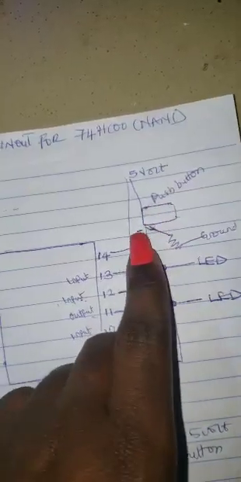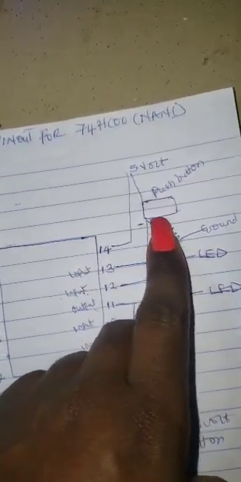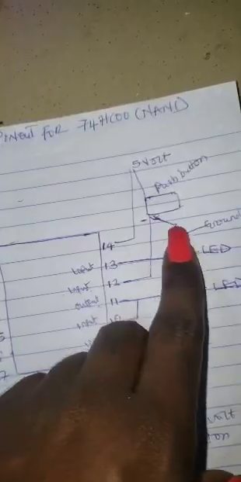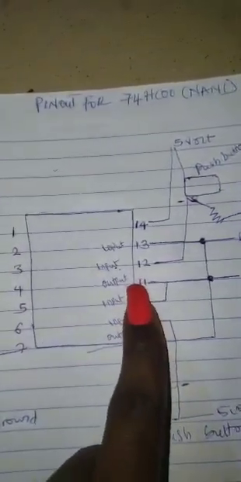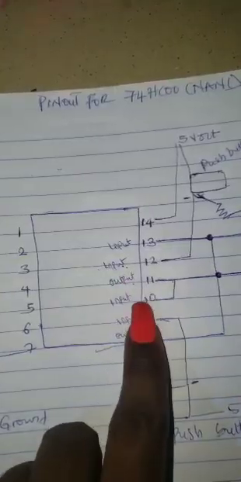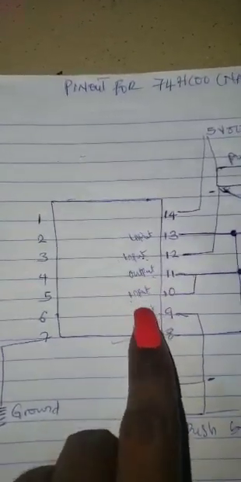Now this second input, we're actually connecting to the negative side of the push button. We connect this to ground using a resistor, and the other side of the push button is connected to 5 volts. So pin 11 is an output, and this is an input.